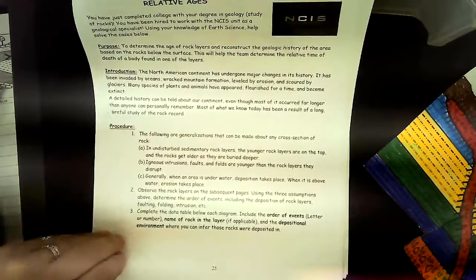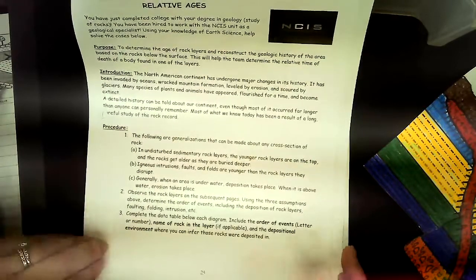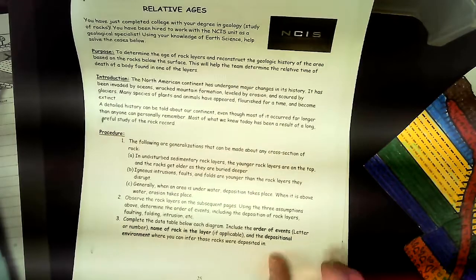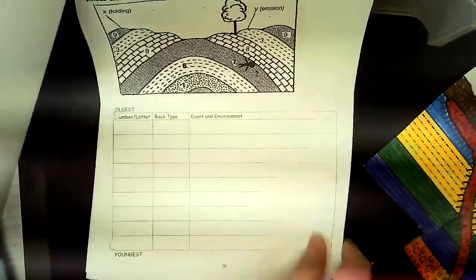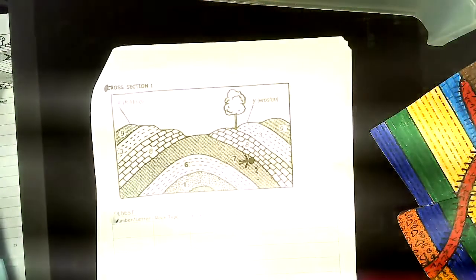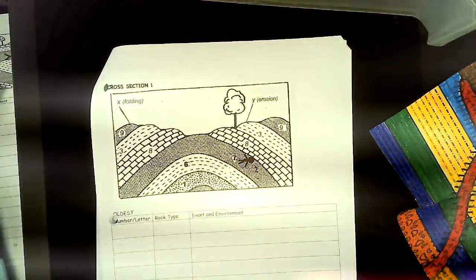So let's give it a whirl. The only thing different here is there's a dead body in each of the layers. I know. So this is just like what we did, except there's a dead body. Turn the page, there's another.